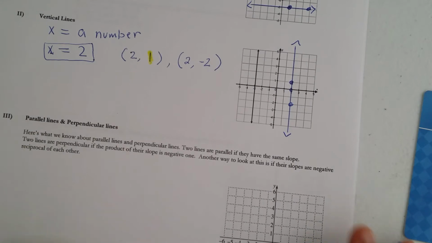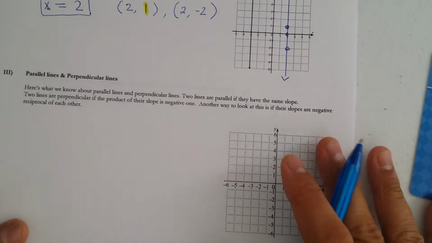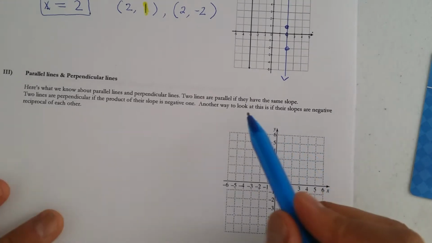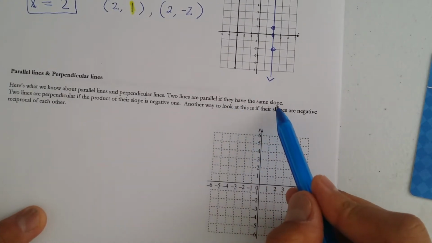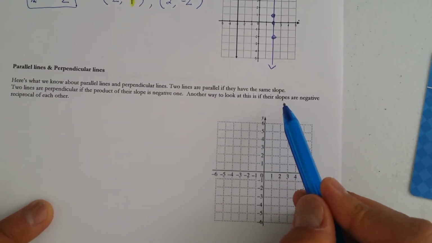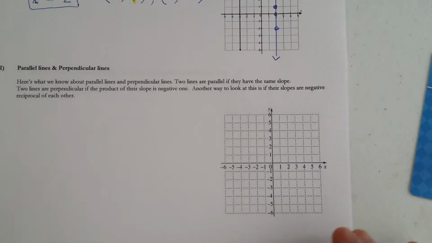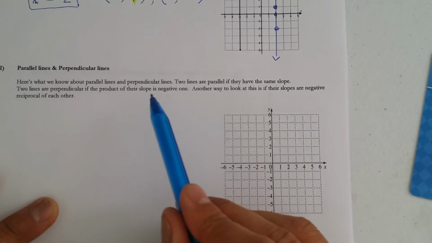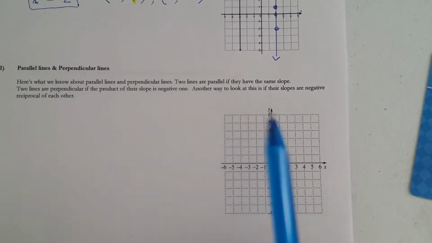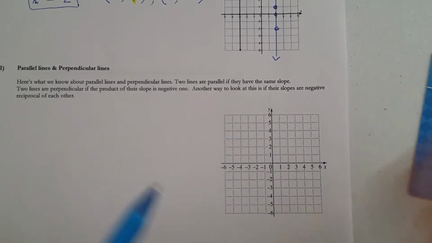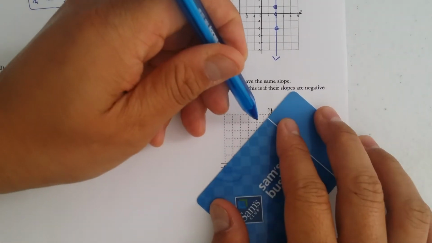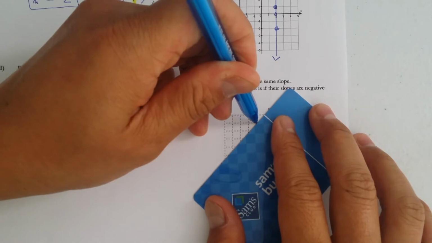Parallel lines and perpendicular lines. Here's what we know about parallel lines and perpendicular lines. 2 lines are parallel if they have the same slope. And 2 lines are perpendicular if the product of their slopes is -1. So first of all, let's take a look at 2 parallel lines. So here is an example of 2 parallel lines, as long as they have the same slope.